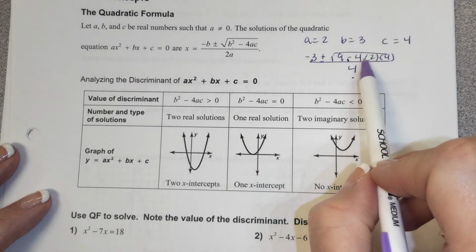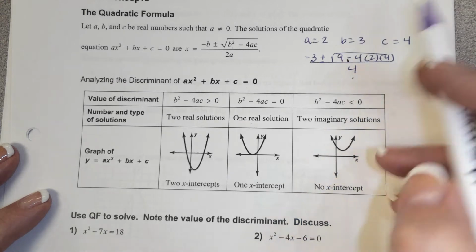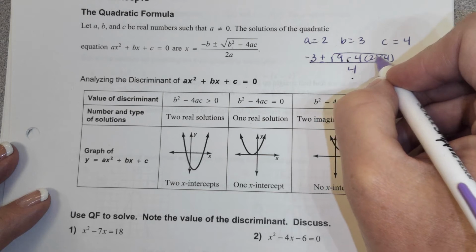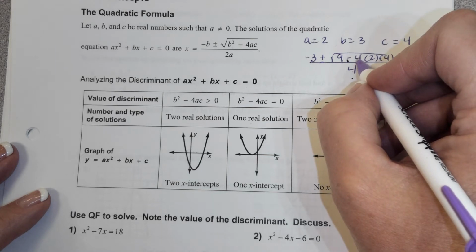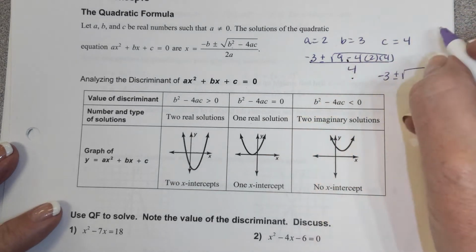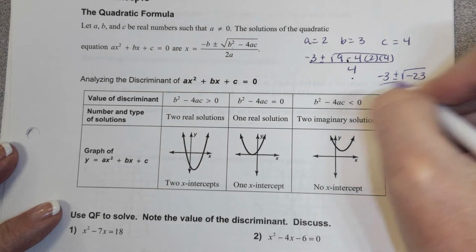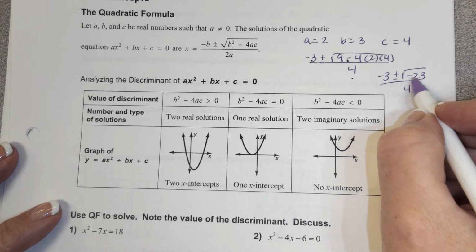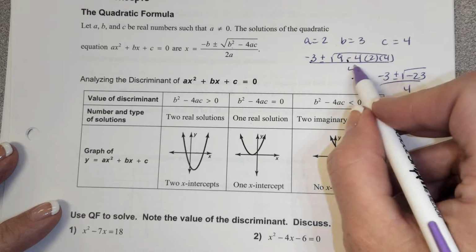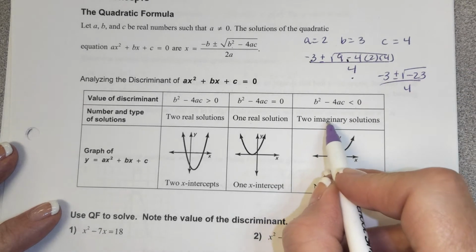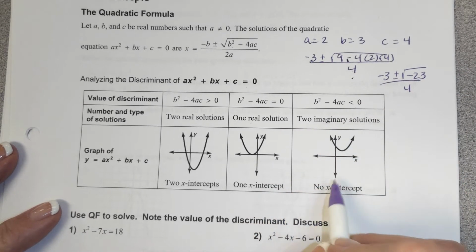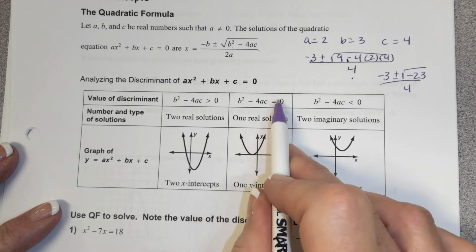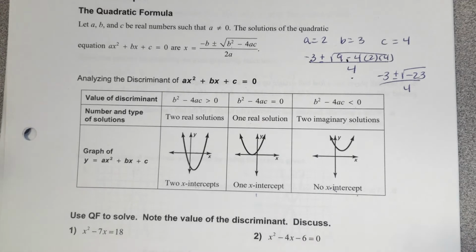Now, if this is less than 0, which is what we're going to get, let's say I finish this problem, negative 3 plus or minus, this is going to be 8 times 4, that's 32, 9 minus 32 is going to be negative 23 all over 4. So look what I'm going to get, an imaginary solution there. So whenever under that radical, that discriminant is less than 0, that's when we're going to get two imaginary solutions. No x-intercepts in that case. We have one x-intercept here when we have that 0, 2 here, none here.